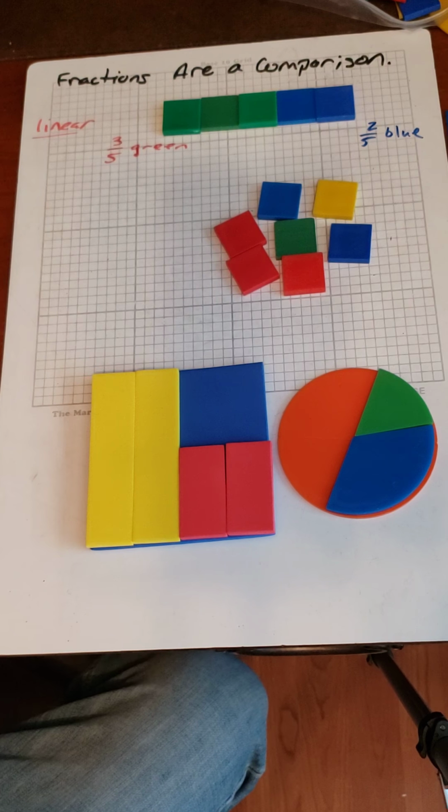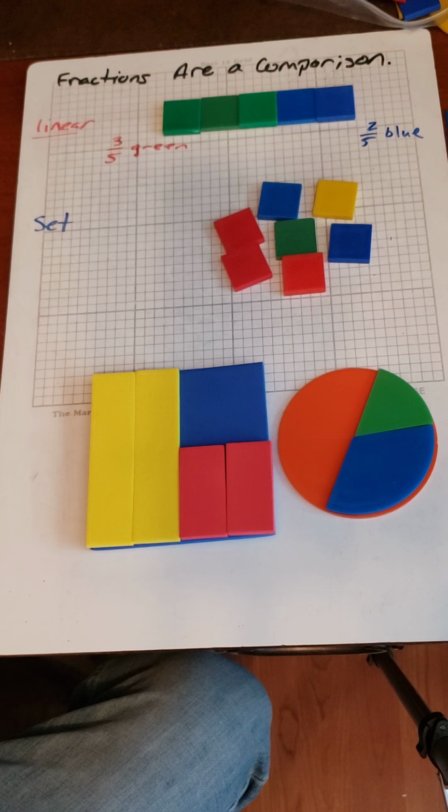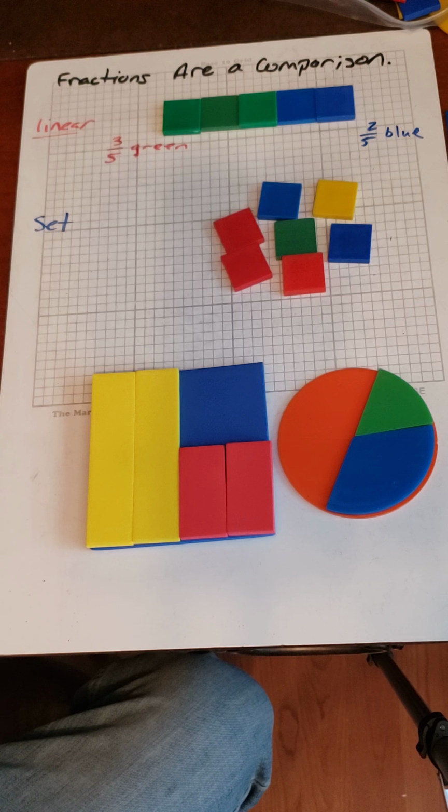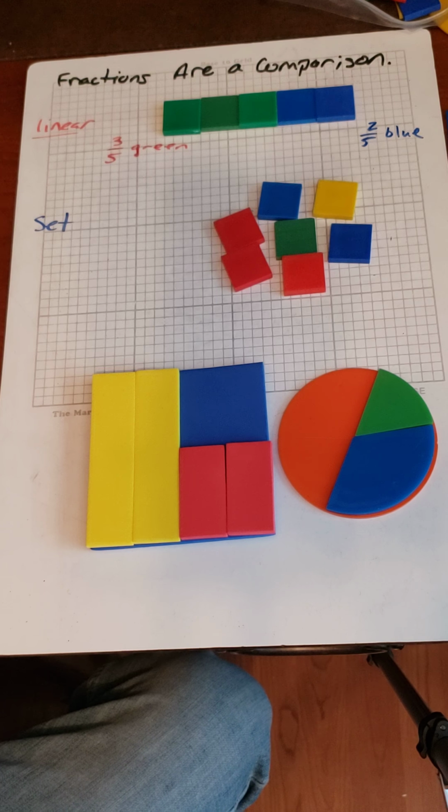Now this one is called a set fraction. Notice that we're not worried about the linearness of this, although you could organize it and line it up so it is linear. But for this one, you would say something like this. This set is 3, and then 1, 2, 3, 4, 5, 6, 7. 3/7 red.